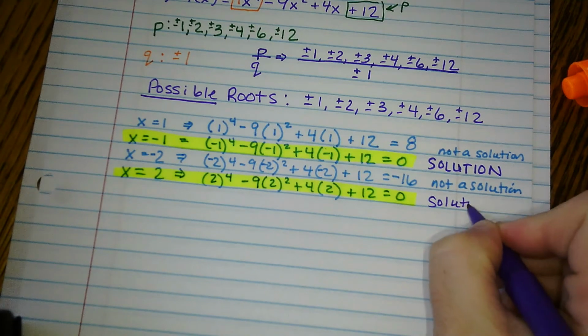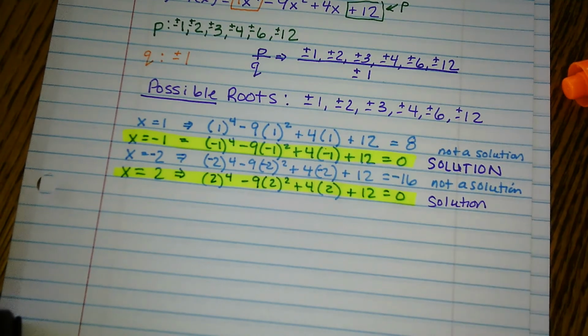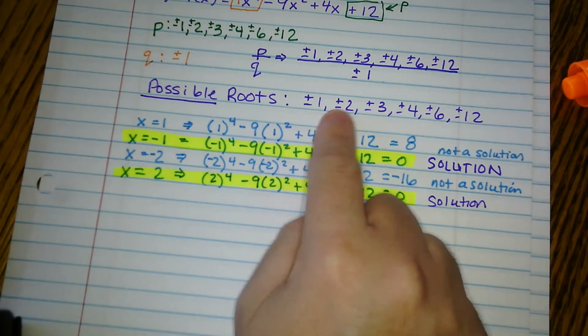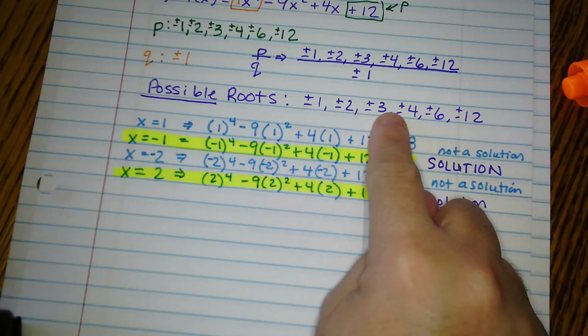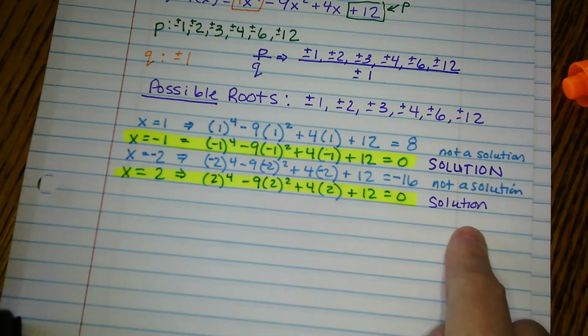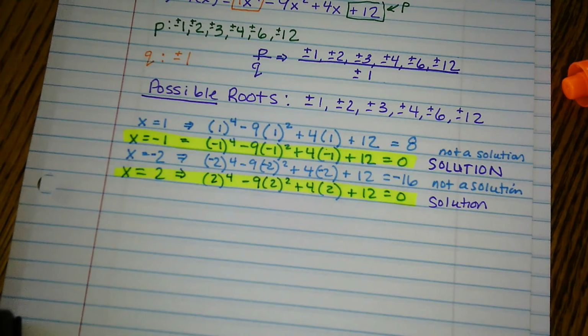So you're going to continue to do this. Keep trying. All right, so we did +1, -1, +2, -2. We're going to keep on going until we end up with 4 solutions. I'll be back with your final answer here.